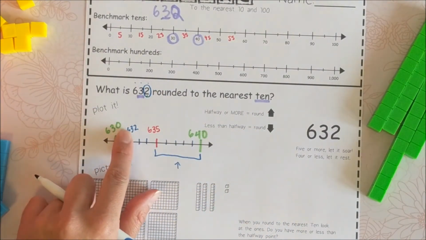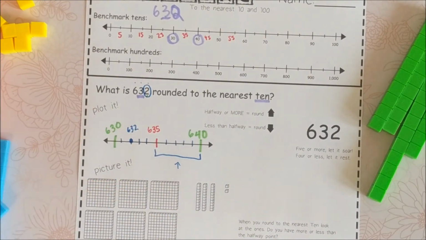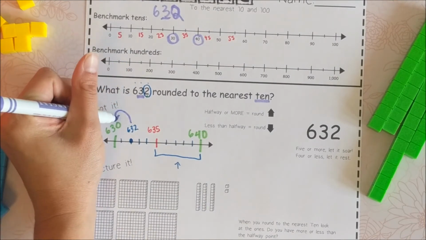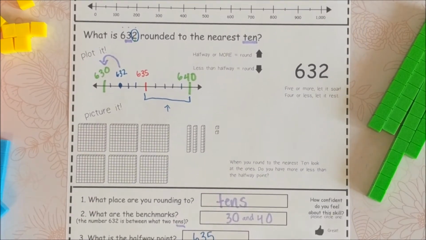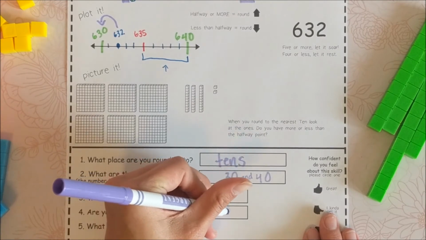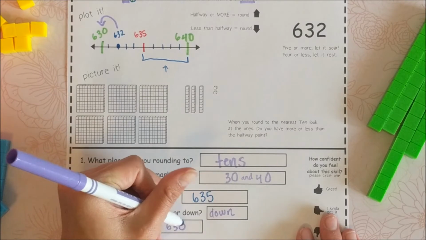Take a look at this number. Has it passed the halfway point? Not even close. 632 is less than the halfway point. So we're going to round down, and we're going to round right to that 630. So that's our answer, 630. So we rounded down because it was less than halfway, and our answer is 630.